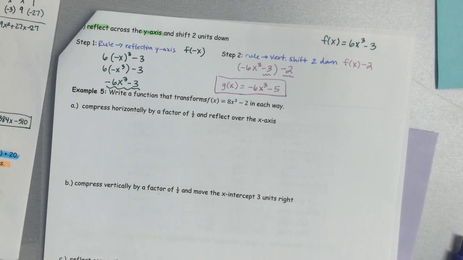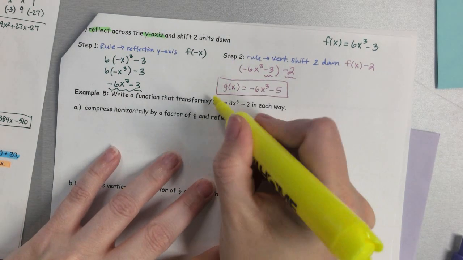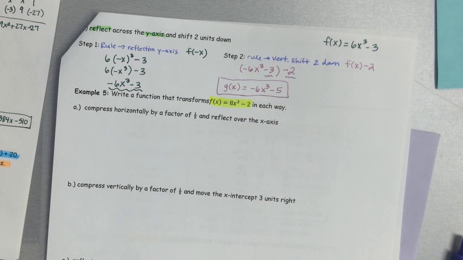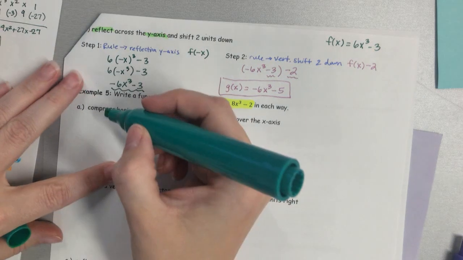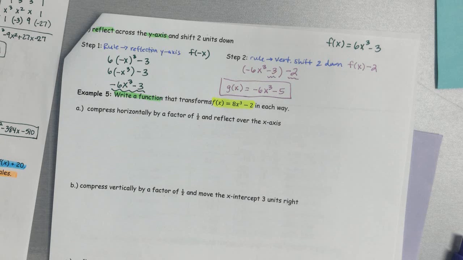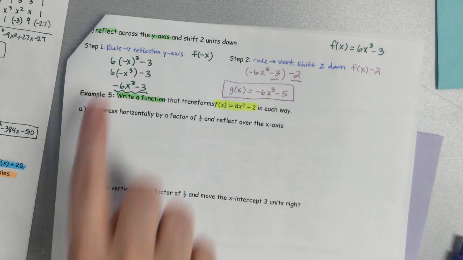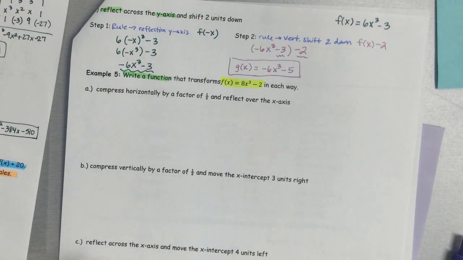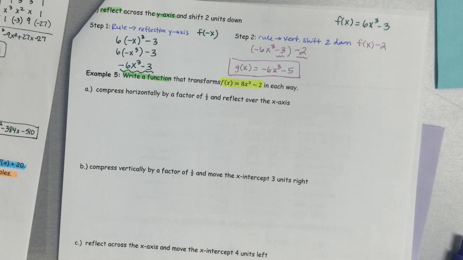Okay, example 5 is the same type of question as example 4. The only difference is your function is changed. So now your f of x is 8x cubed minus 2. Okay, but you are still writing a function. And you still have steps 1 and 2. I just didn't write them out like I did here. Okay, so when you're doing your homework, you'll have this and you'll do your step 1 and 2.